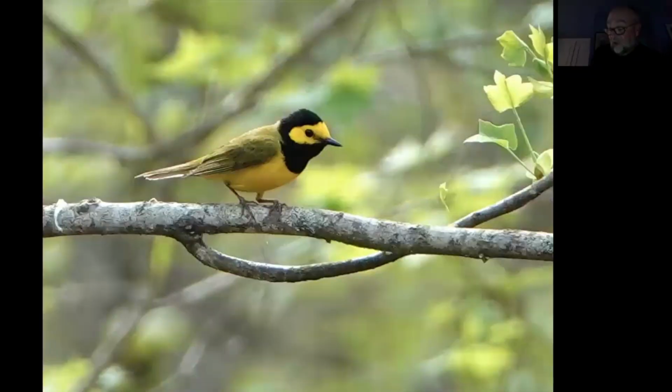And a hooded warbler. Hooded warblers are usually found in areas with fairly mature eastern deciduous forest. You need some fairly big trees, even though this is a bird of the understory. That's the habitat it likes. And kind of like the Kentucky warbler, if the understory is too cleared out, either intentionally by human activity or unintentionally because of an overpopulation of deer, the hooded warbler suffers.